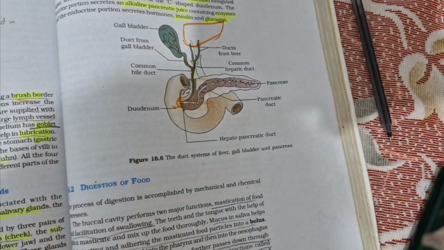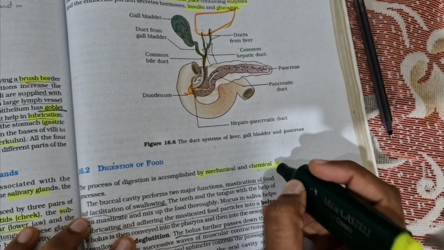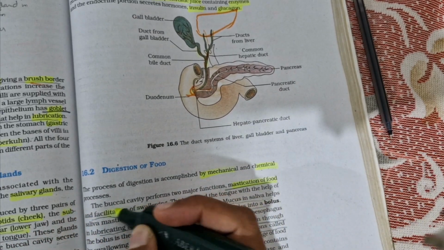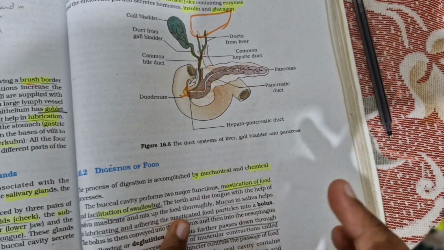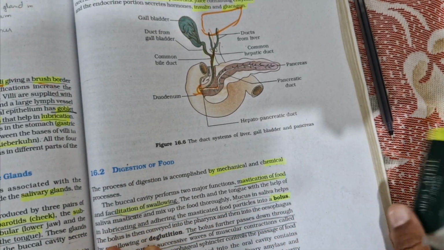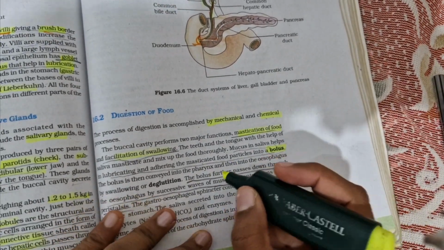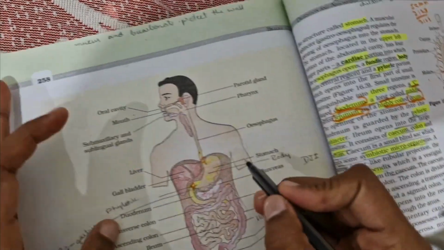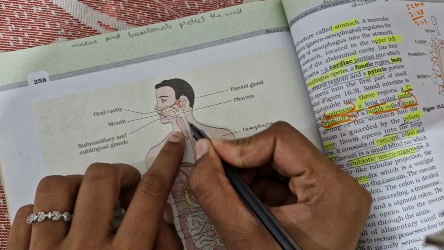Now coming to the digestion of food. In order to digest, there will be a mechanical process and a chemical process also. The buccal cavity performs mastication, which is mechanical, and facilitates swallowing. There will be teeth and the tongue, which help in the mastication of food. Food is mixed thoroughly. Mucosa helps in lubricating and adhering the masticated food particles into the bolus. The food which comes out of the mouth is known as a bolus. The bolus is conveyed into the pharynx and then the esophagus by swallowing and deglutition.